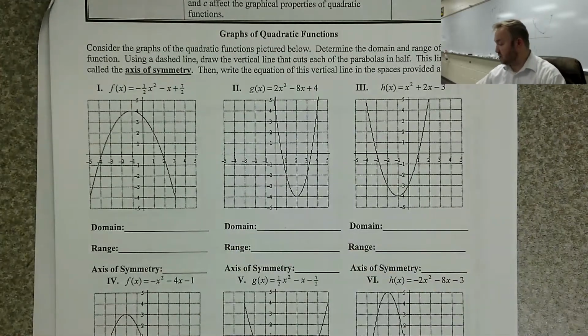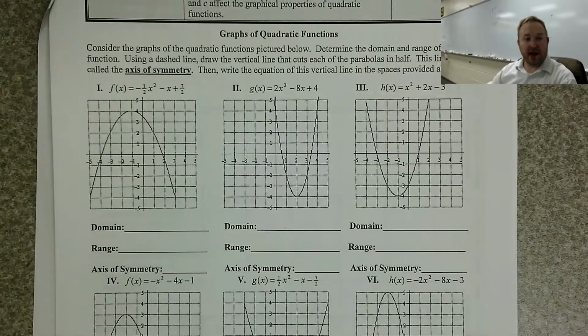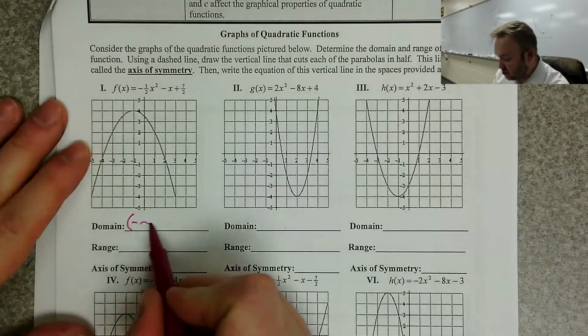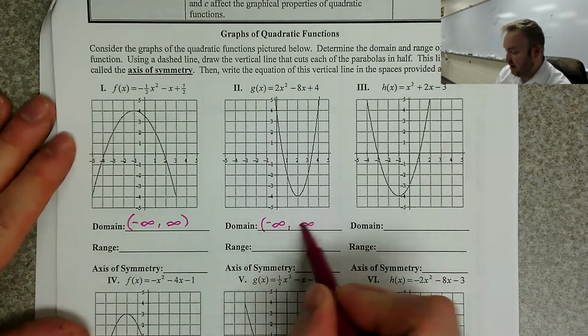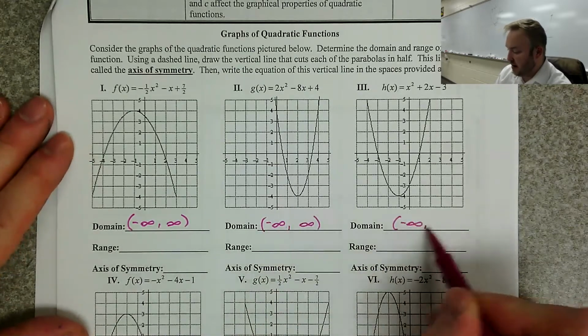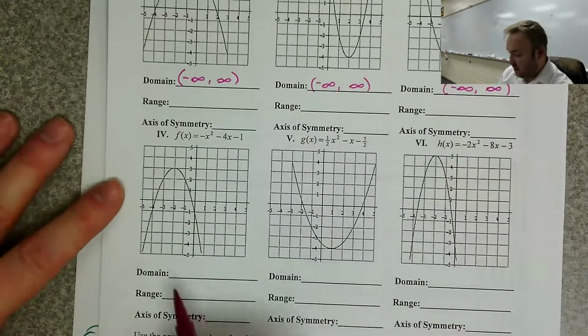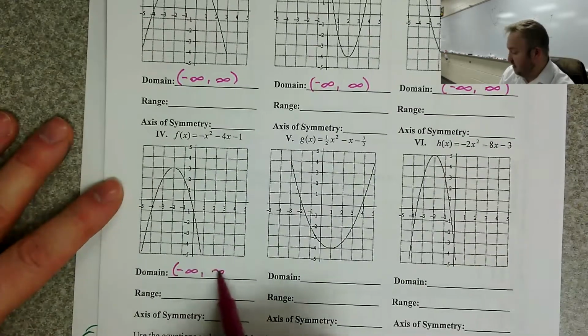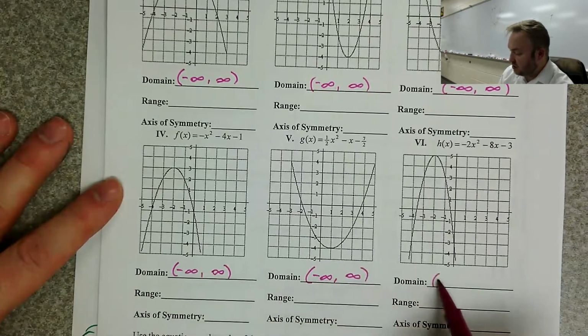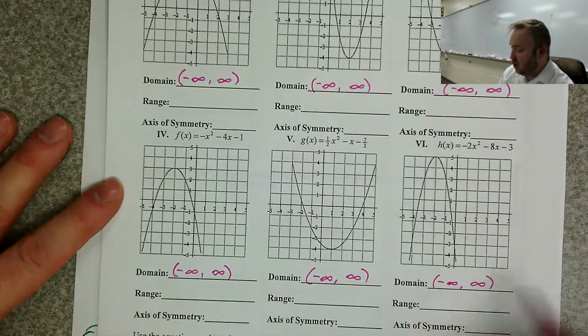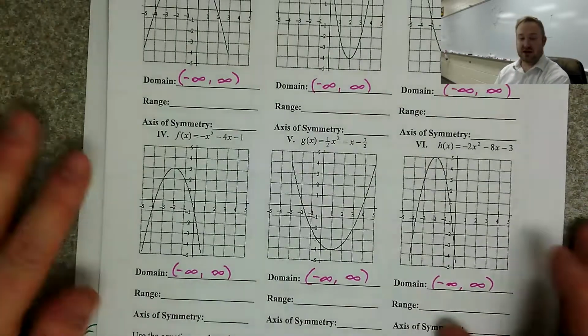these functions. And I'm just going to clue you in here that the domain of every single quadratic function is all real numbers. And so in each of these domain spots, we can put in negative infinity to infinity because that's the domain of every quadratic function. In other words, quadratic functions are defined for all real numbers as their x values.